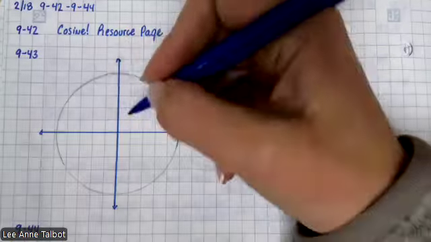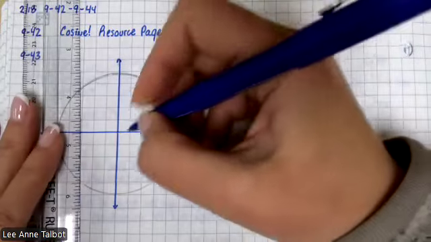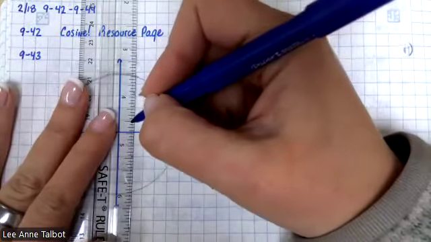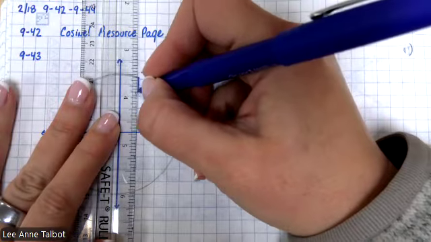Okay, so I made these boxes go by 20. So if this is 20, imagine what 26 would be. Something like this.